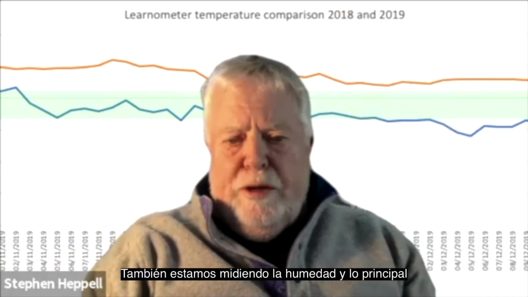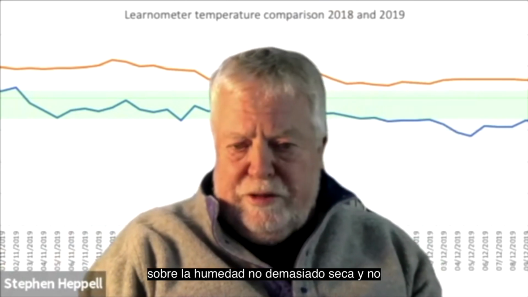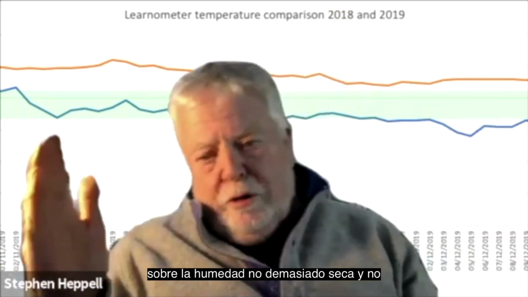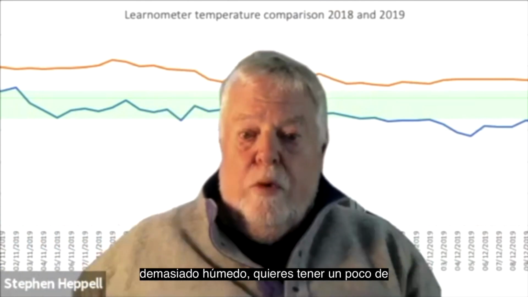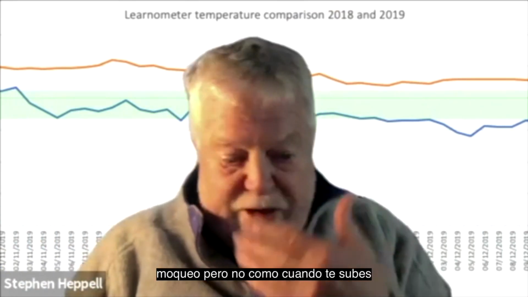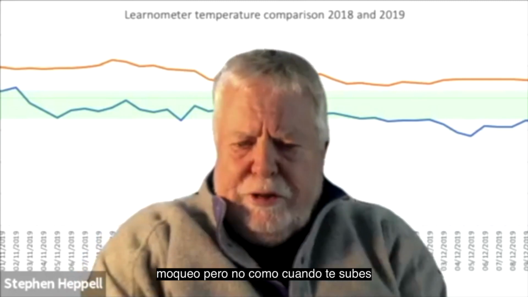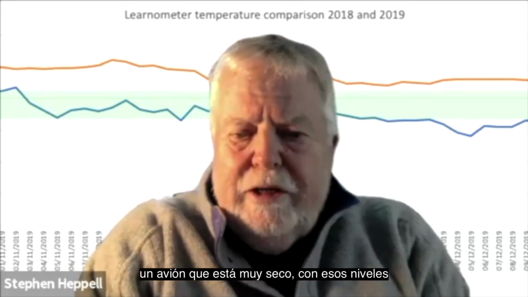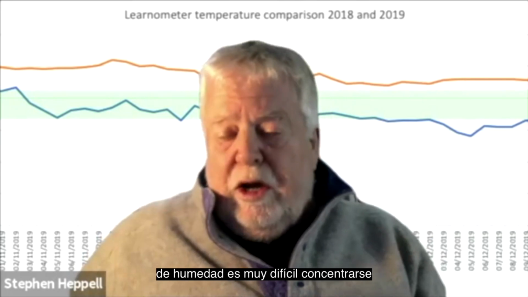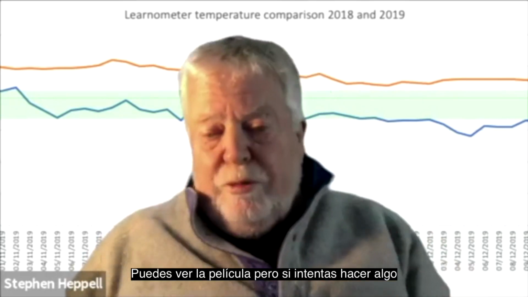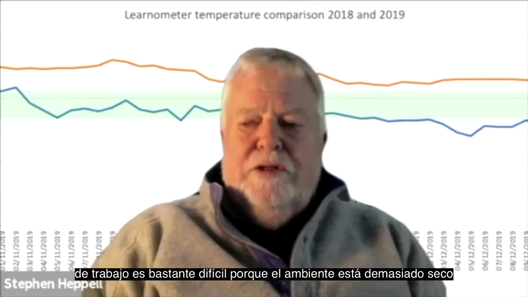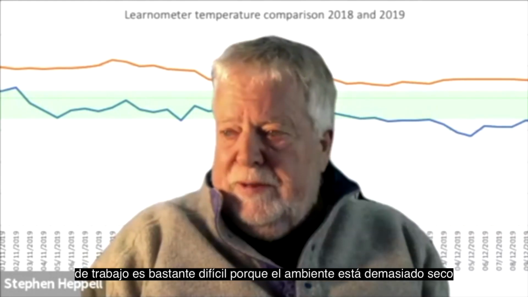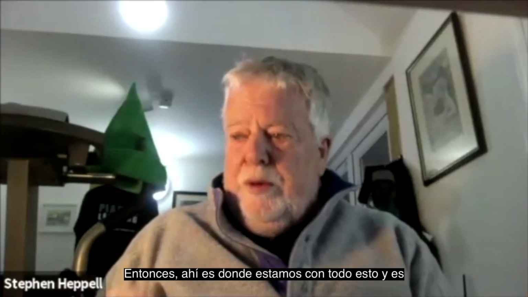We're measuring humidity as well. And the main thing about humidity, not too dry and not too moist. You want to have a bit of a runny nose, but not, when you get on an aeroplane, it's really, really dry. The humidity levels are very dry. It's quite hard to concentrate. You watch the movie, but if you try and do some work, it's quite hard to do it because it's too dry. So that's where we are with all this.